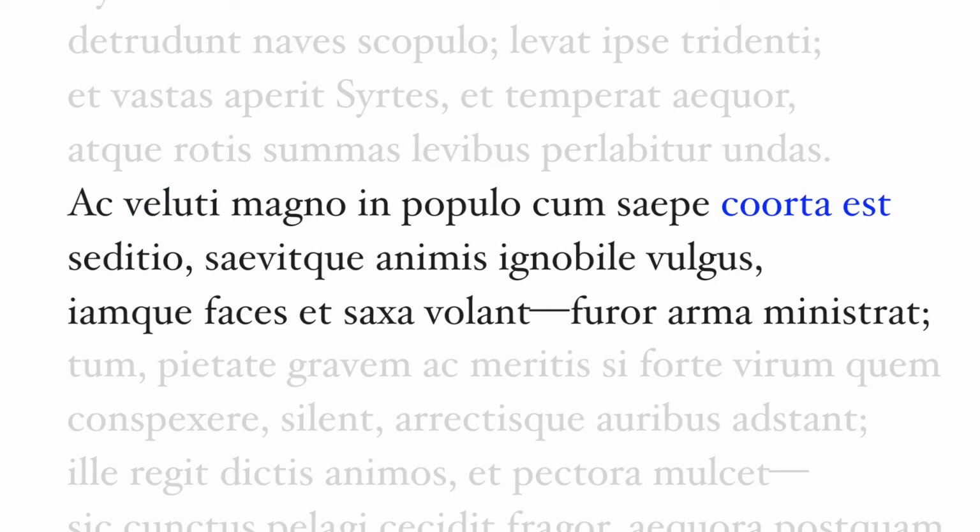The subject of the verb coorta est is in line 149, a seditio, or a rebellion, and this is a cum clause with the indicative. Translate cum here as when or whenever. Coorta est, or coortast if you want to say the elision, is a perfect tense verb, but translated as has arisen instead of arose. This traditionally perfect translation makes more sense given the present tense verbs that follow, saevit, volant, and ministrat. The ignobile vulgus, that is the subject of saevit in line 149, is the common crowd.